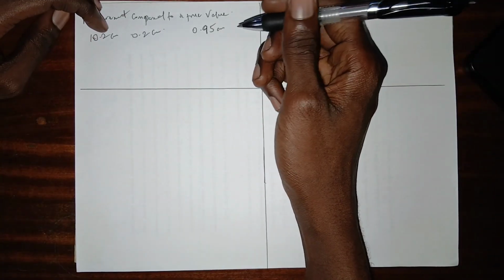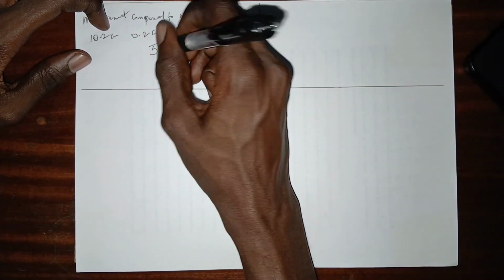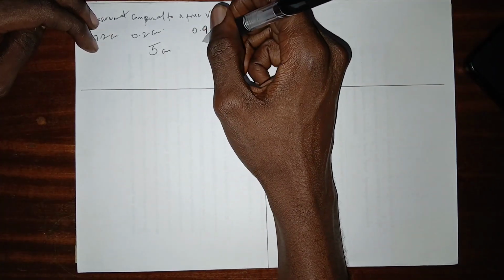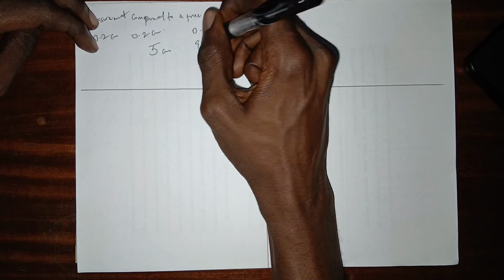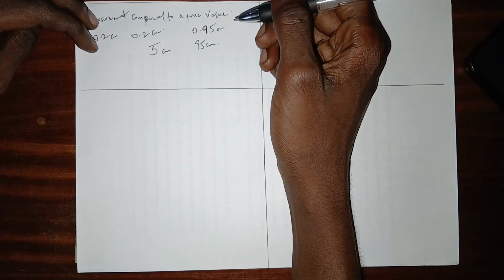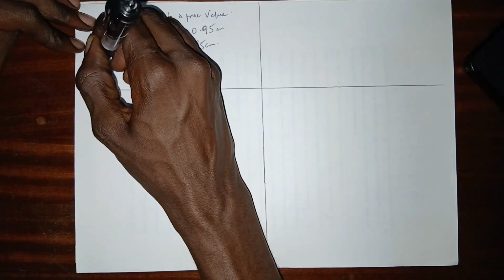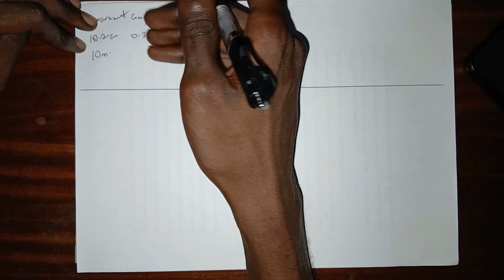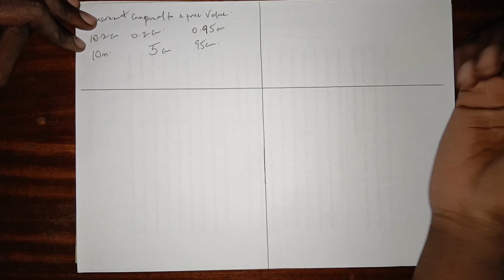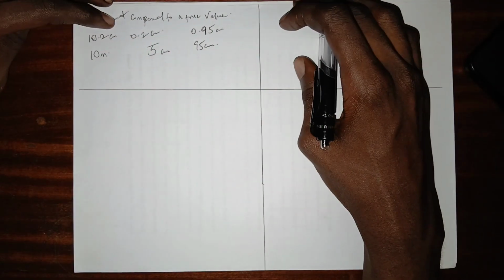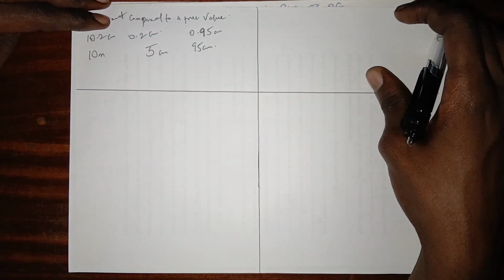Or in an instance whereby you have an error of 5, let's say 5 centimeters, compared to something that is actually 95, the error is very large. But if it was something like 10 meters in length, the error is minimal. You can just leave it. It's not really important. But compared to 95, it's actually a big issue. So that's why percentage error is necessary to look into.